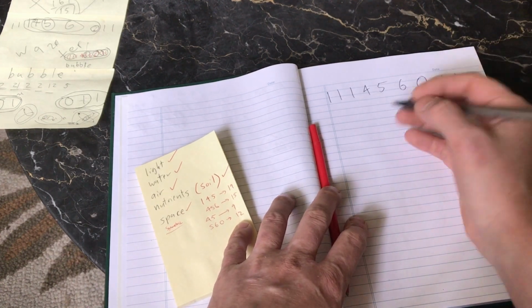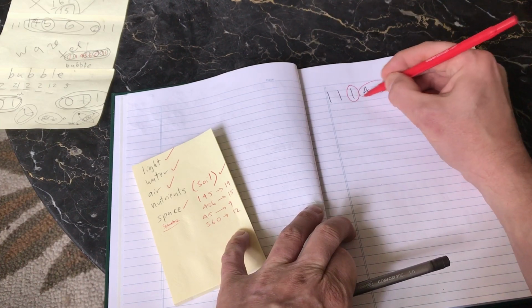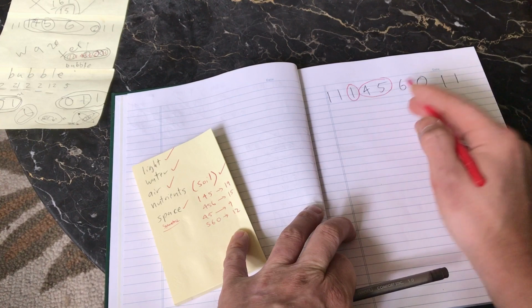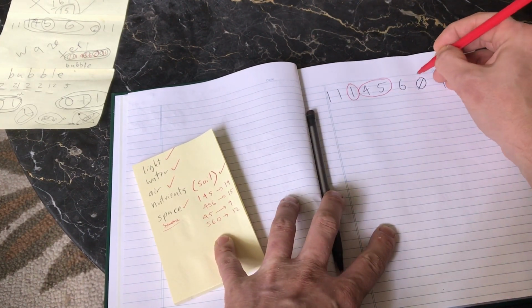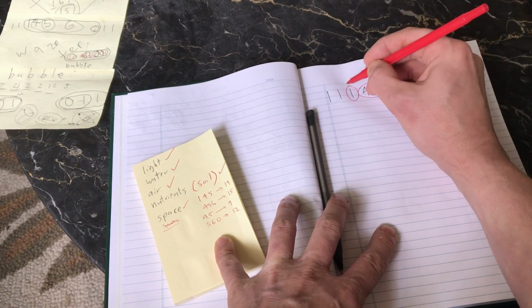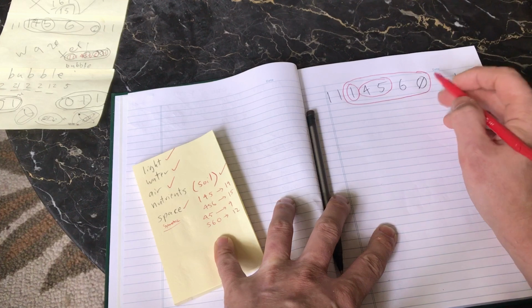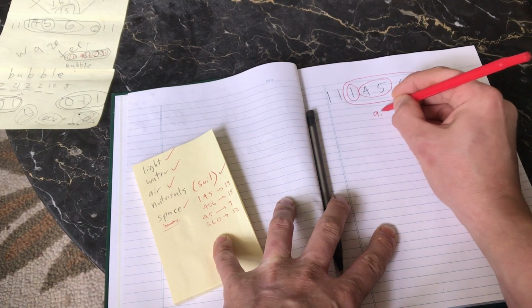So, air. We did air. Air would just be A, yeah, we're gonna have to count that here. A-I-R, because air creates the bubble, and because you're creating the bubble, you count what's inside the bubble here. So that's air.